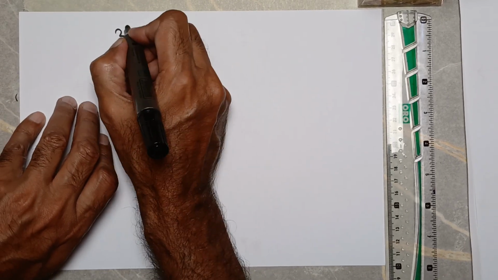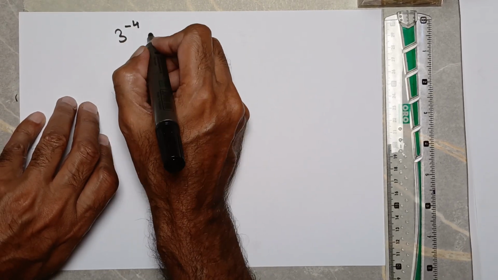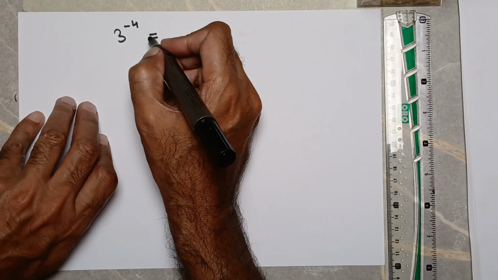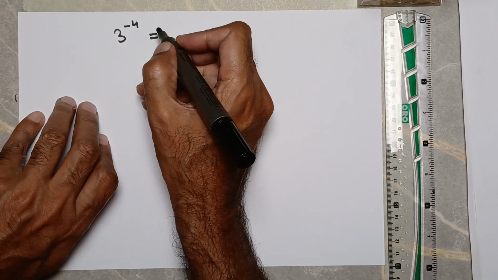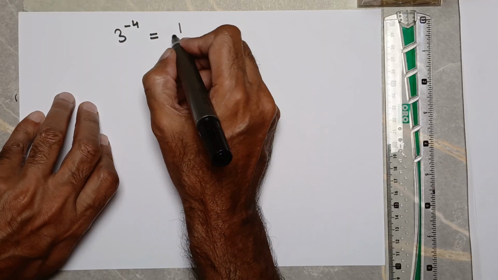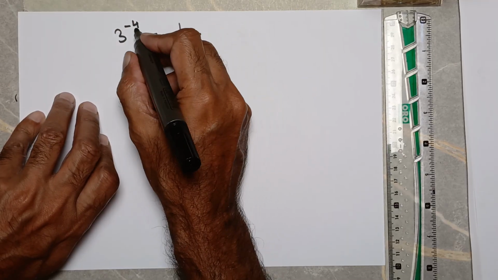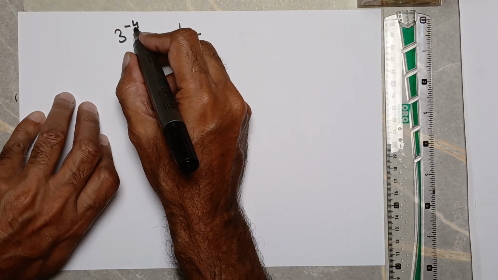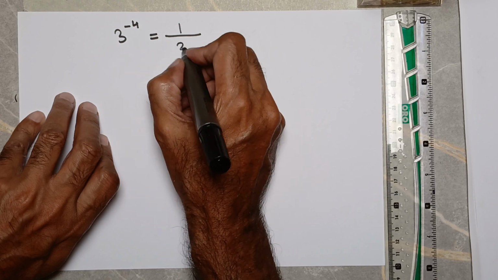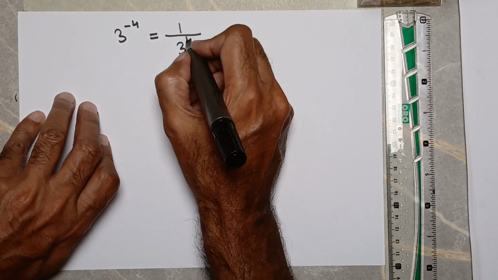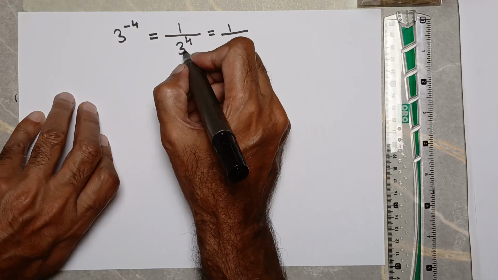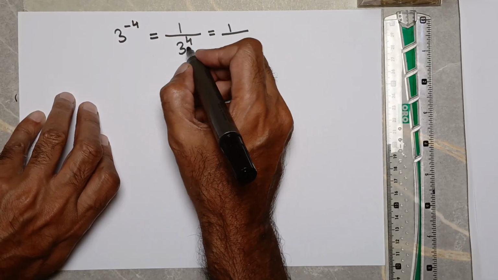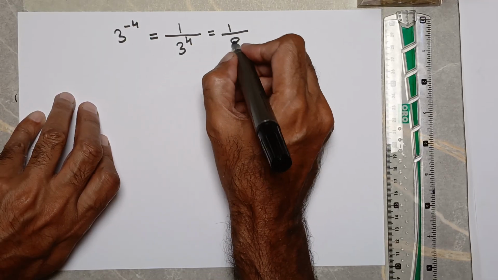Suppose that we have 3 raised to the power minus 4. How am I going to represent it? I will convert this minus 4 into a positive 4. What I will do, I will put 1 in the numerator and I will shift this 3 raised to the power minus 4 towards the denominator side. This will give me 3 raised to the power 4. Now the answer is quite simple. If you multiply 3 four times, it will give you 81.